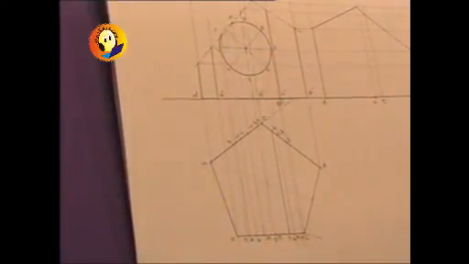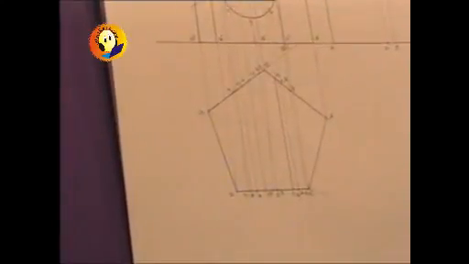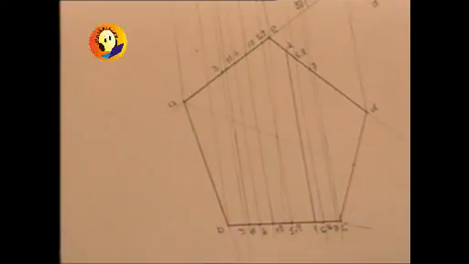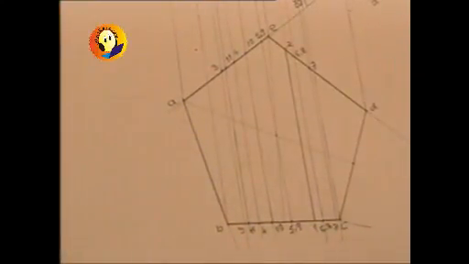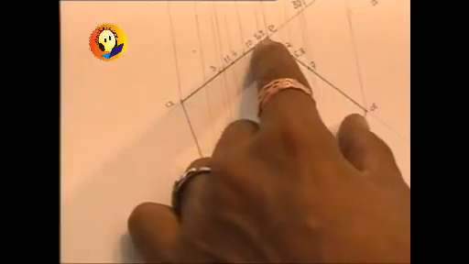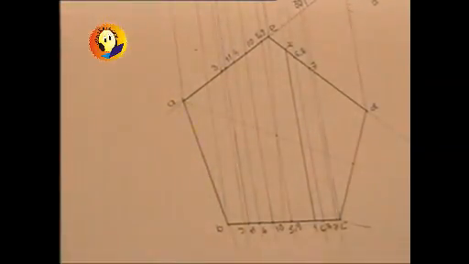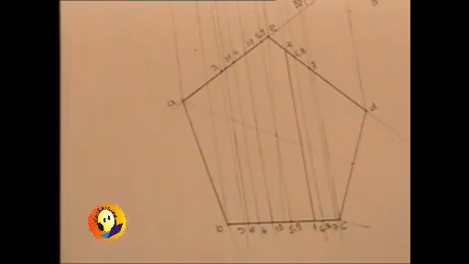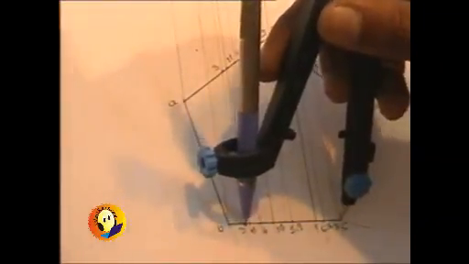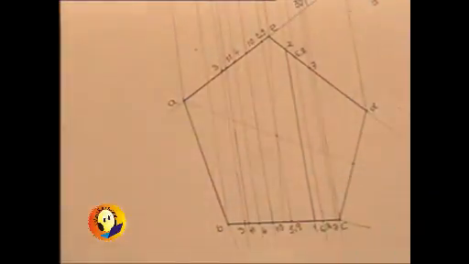So there will be so many points which will be present in the top view. All these points are now required to be transferred on the development, on side BC, on side AE as well as on side DE, and these generators should be marked on the development. So let us take the distances one by one. From C towards B, take a distance equal to C3 and mark it from C towards B on the development.